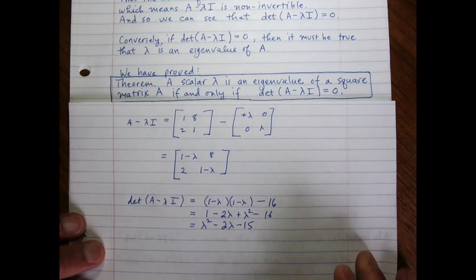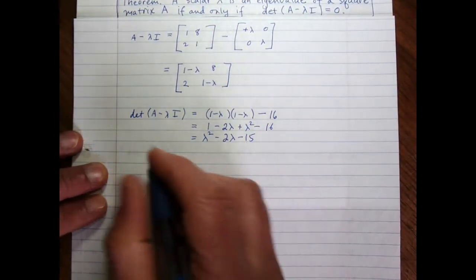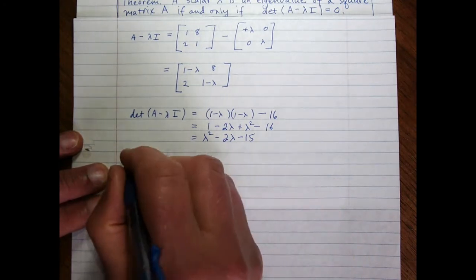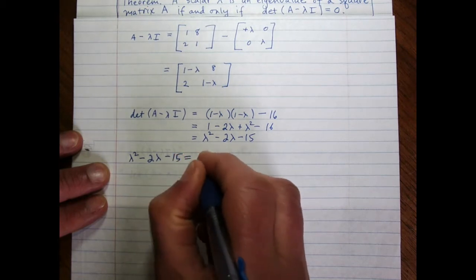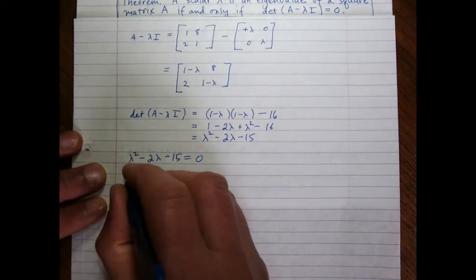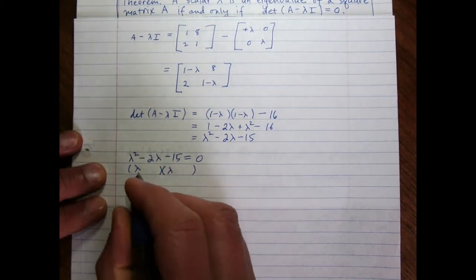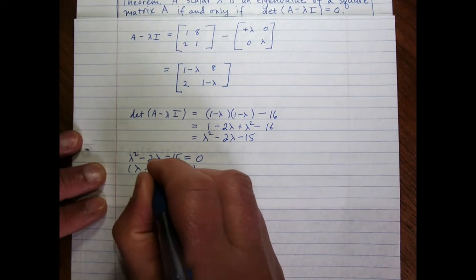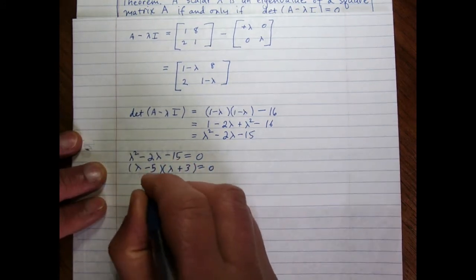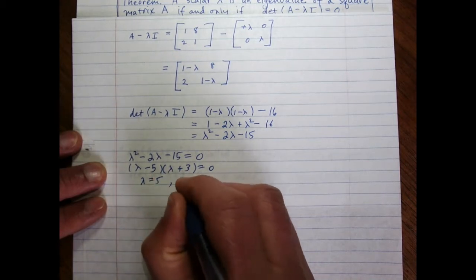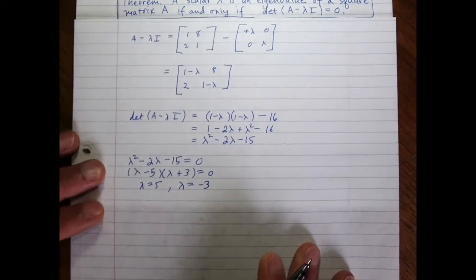So lambda is an eigenvalue if and only if this determinant is equal to 0. So we set this equation equal to 0. And this is a quadratic equation that I think factors into lambda minus 5, lambda plus 3. So lambda equals 5, lambda equals negative 3 are the two solutions to that equation.